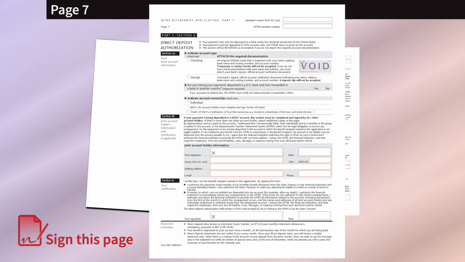Your first payment may be mailed to you as a paper check if your benefit is finalized after our monthly direct deposit authorization administrative cutoff date. Accordingly, if you move after your date of retirement, be sure to keep your address current with us.